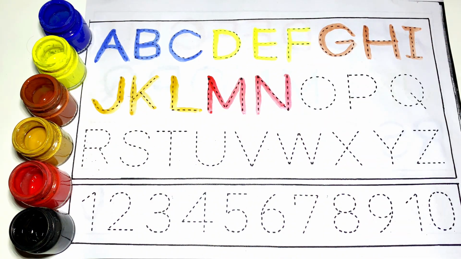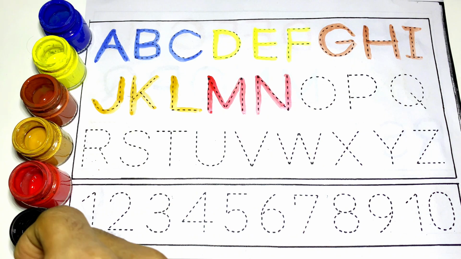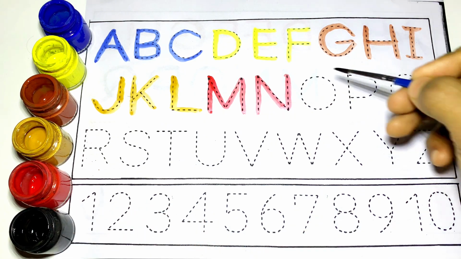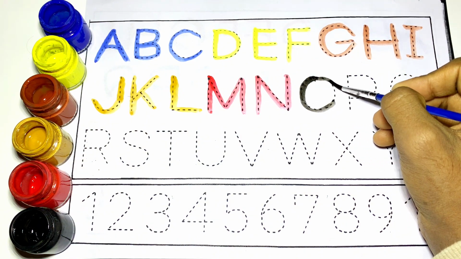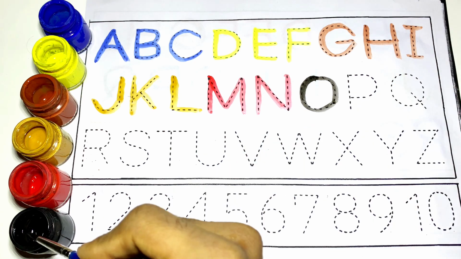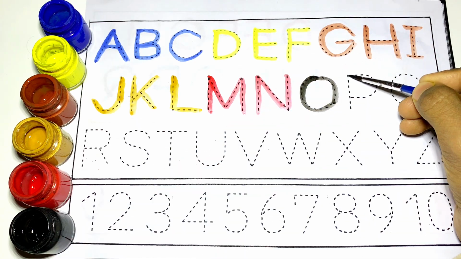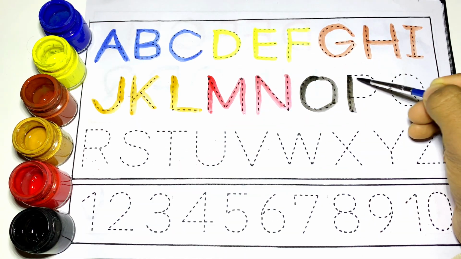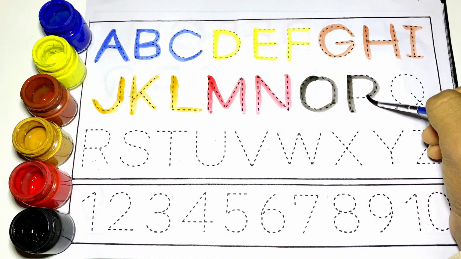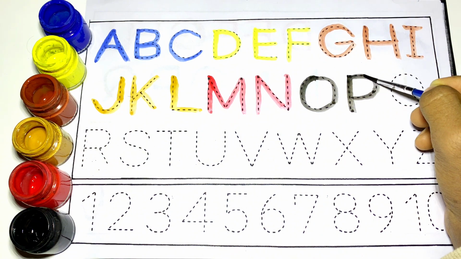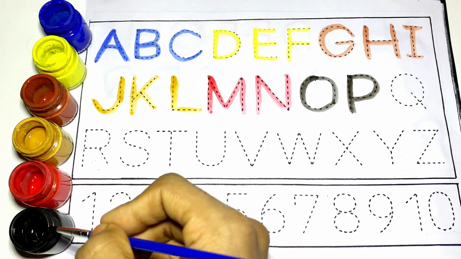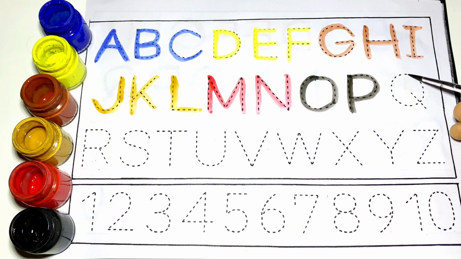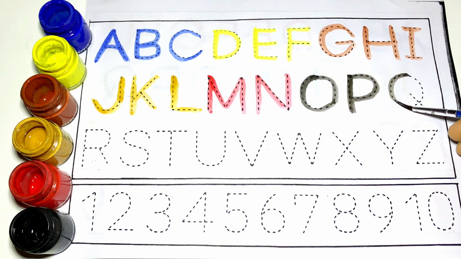Kids, now draw O. O for orange, O for octopus. And use black color. Kids, again use black color and draw P. P for parrot, P for penguin. Kids, now draw Q. Q for queen. And again use black color.